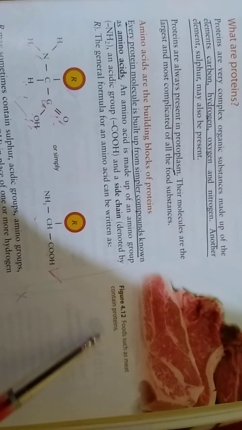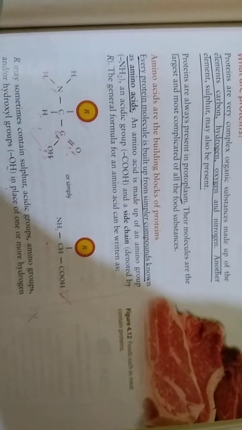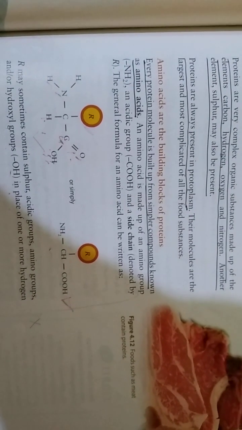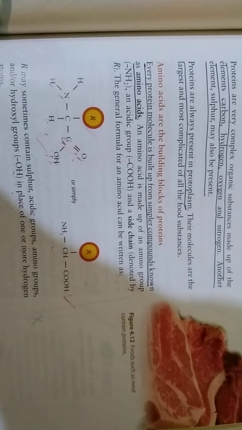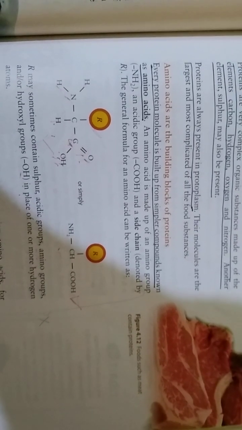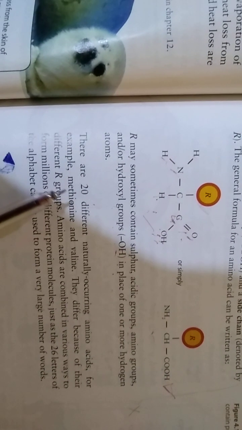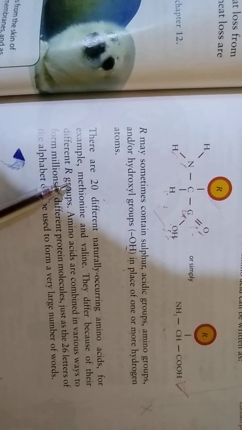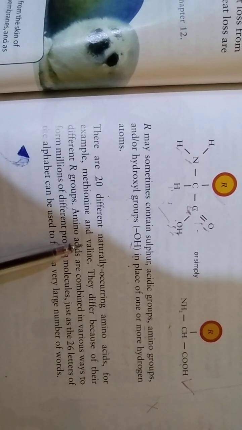Foods such as meat contain proteins. We already discussed that all meats, all things that we can obtain from animals, are called protein. There are 20 different naturally occurring amino acids, for example methionine and valine.